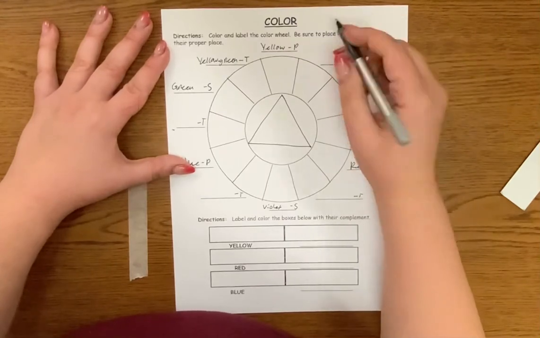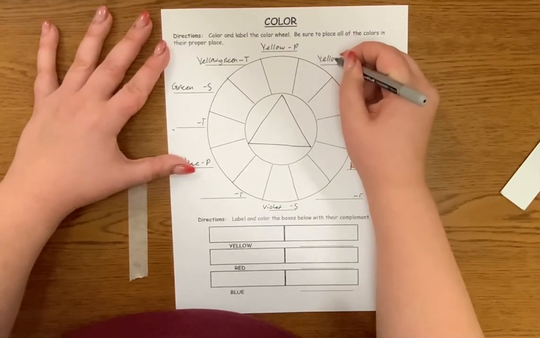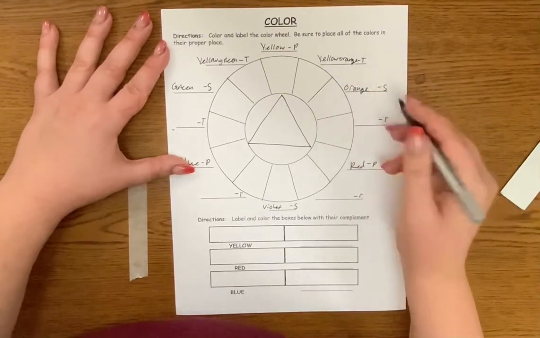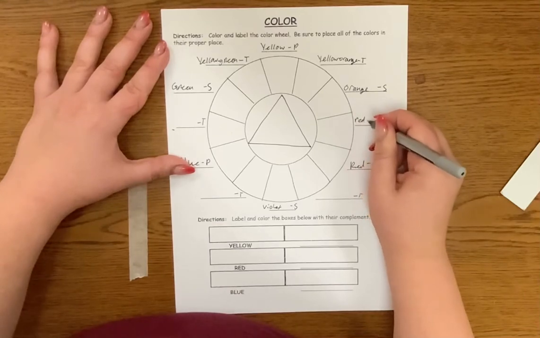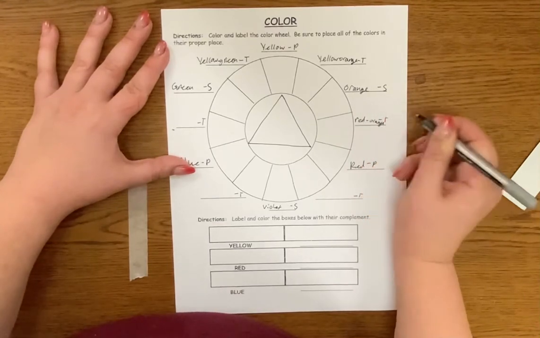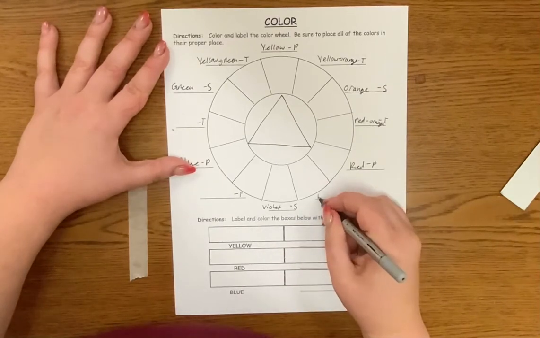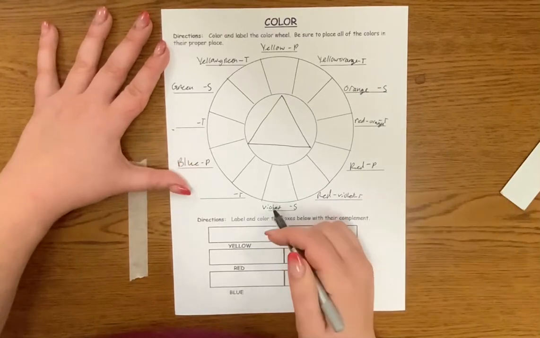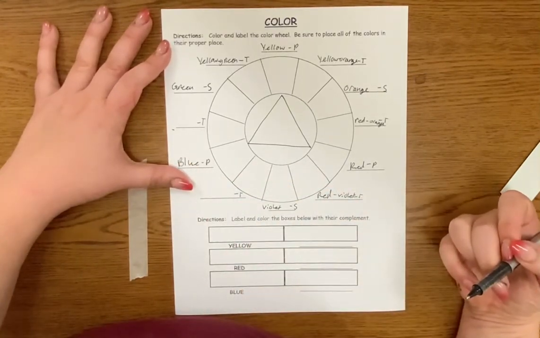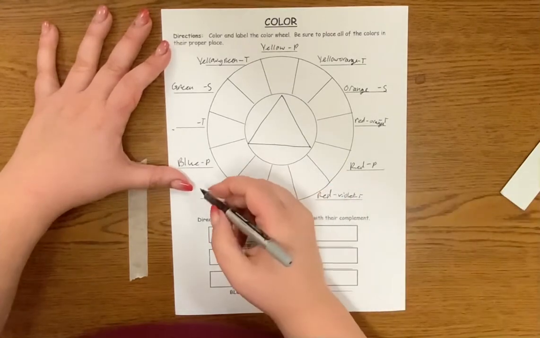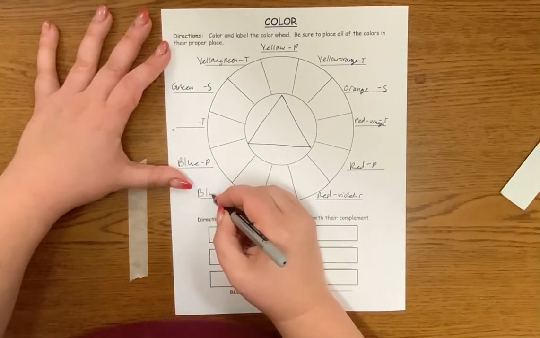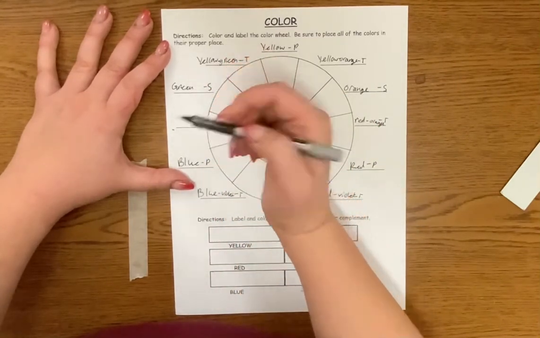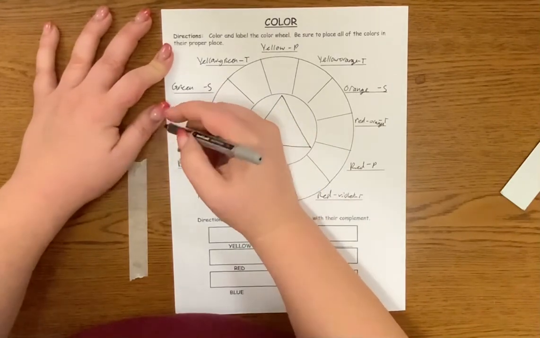If you mix yellow and orange, you get yellow-orange. If you mix orange and red, you get red-orange. If you mix red and violet, you get red-violet. If you mix violet and blue, you get, that's right, blue-violet. Okay. If you mix green and blue, you get blue-green.